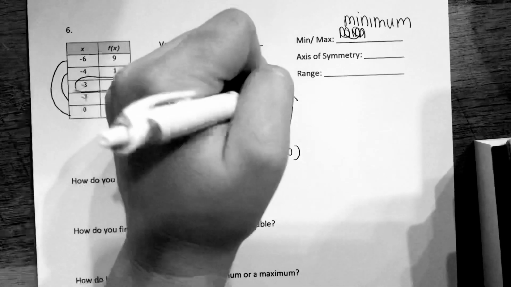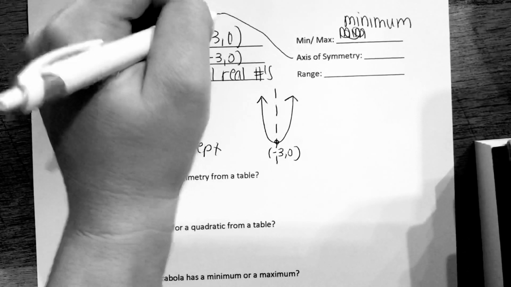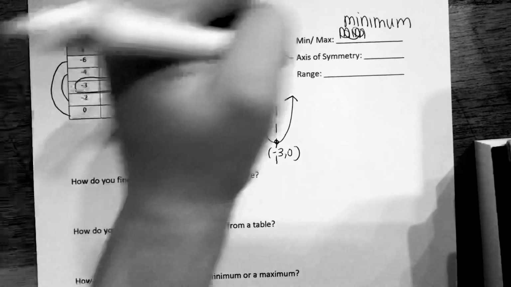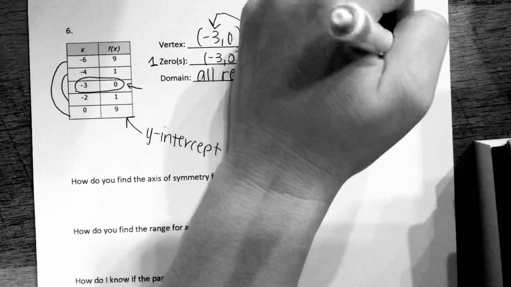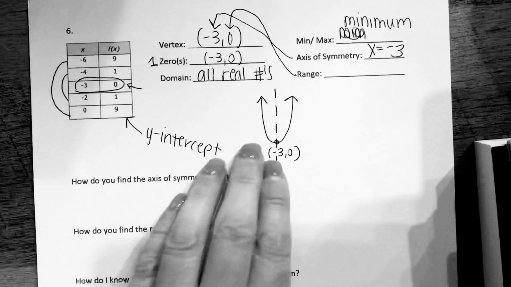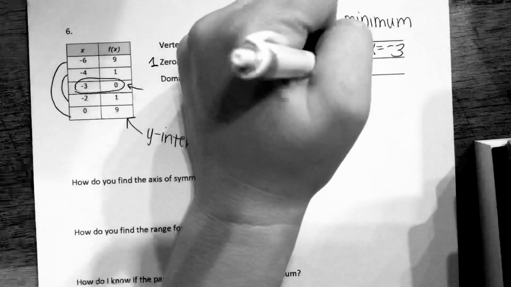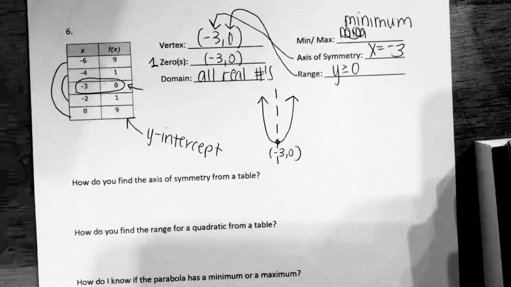The axis of symmetry, which is always vertical, pulls from the x value in my vertex, x equals -3, and the range pulls from the y value. Because this is a minimum, it's every value that's going to be equal to or bigger than that, so y is greater than or equal to 0.